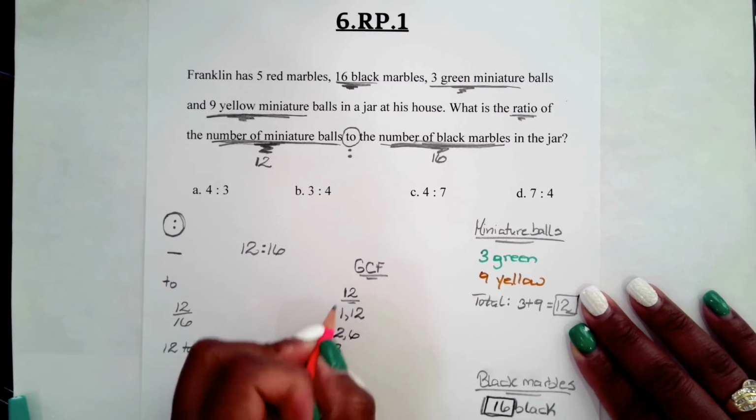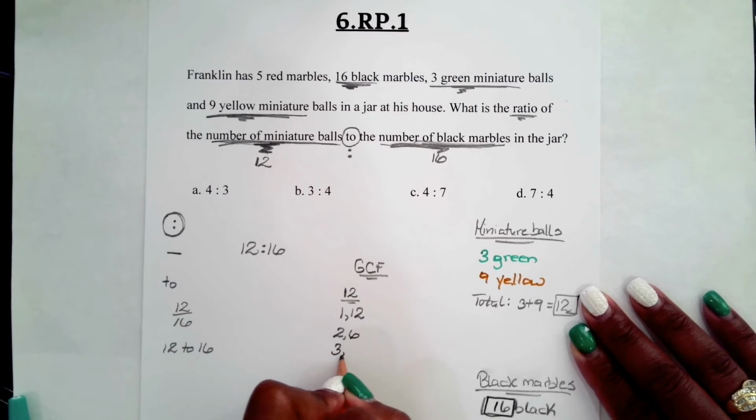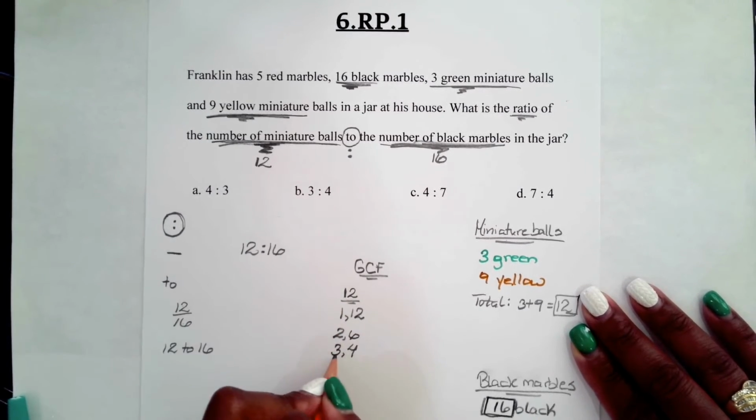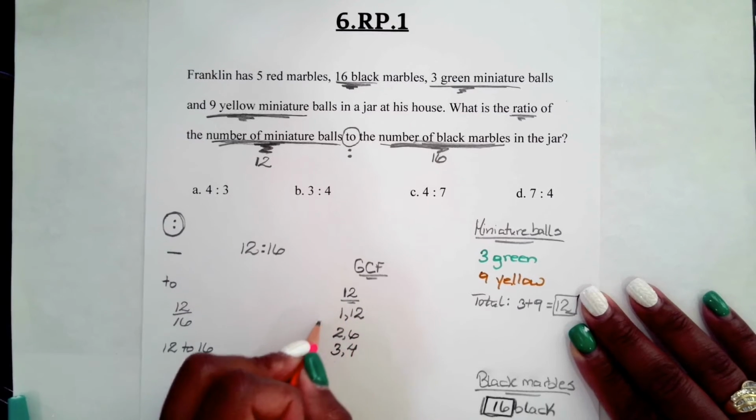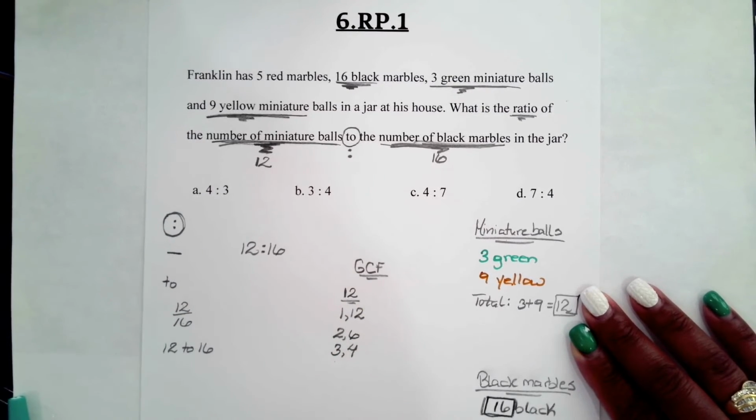Does 3 divide evenly into 12? Absolutely, 4 times, so the factor pair is 3 and 4. Now, after 3 comes the number 4, but I already have a number 4 here, which means I listed all of my factors of 12.